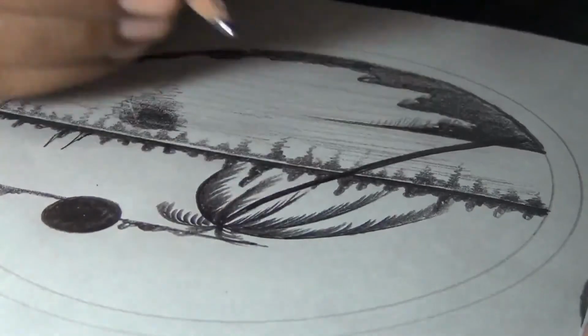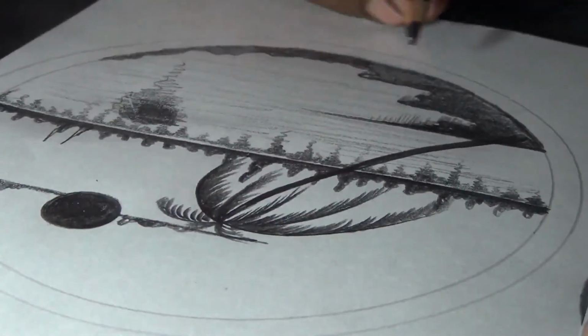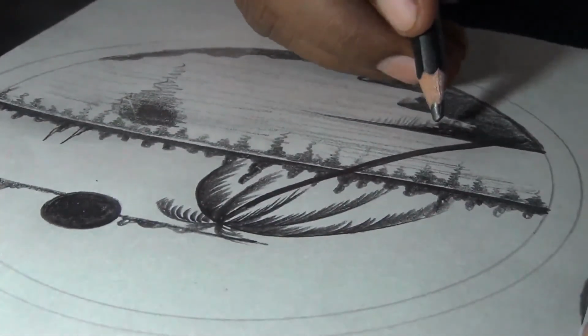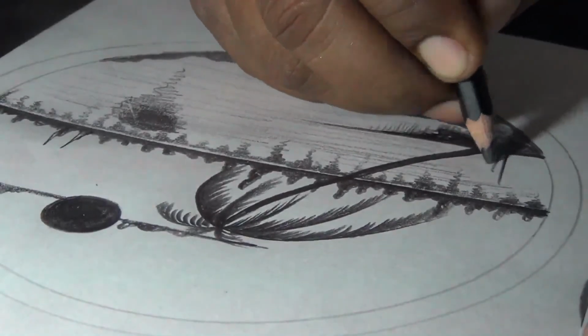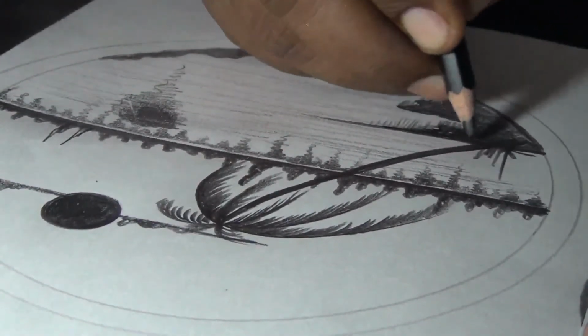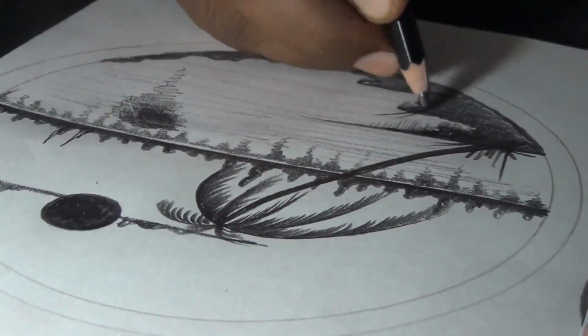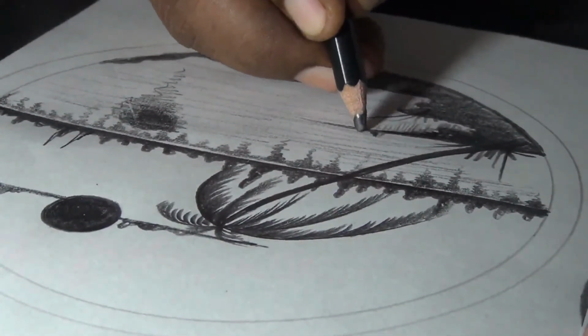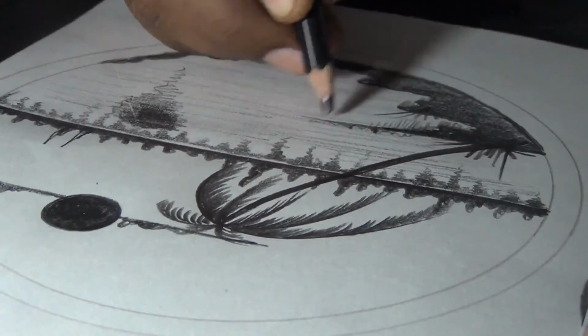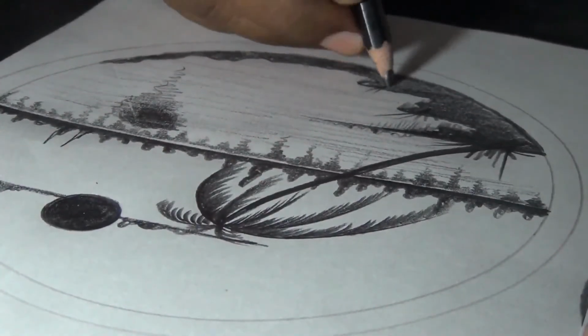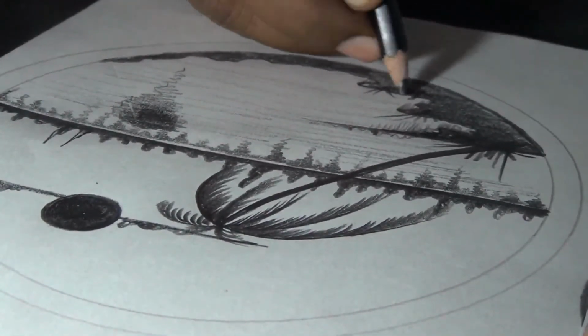In the bottom part I am going for some grasses, simple lines looking like grasses, and almost it is ready.